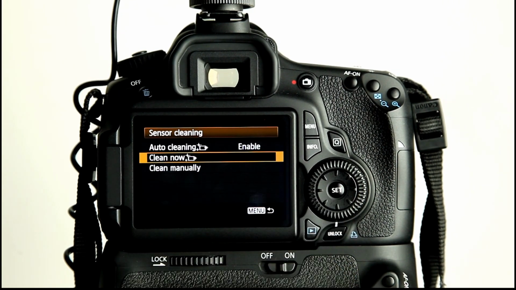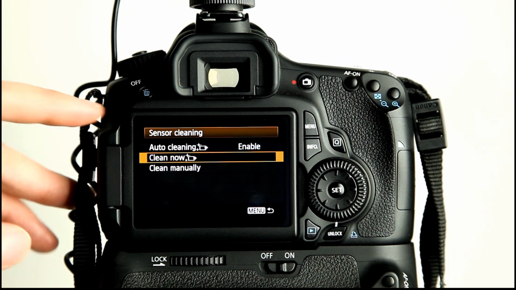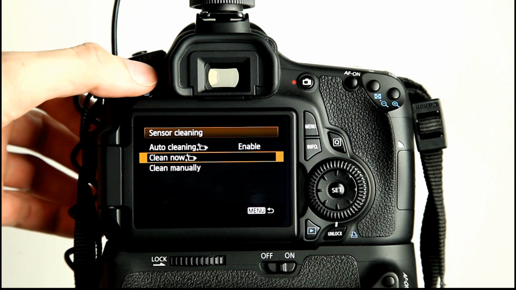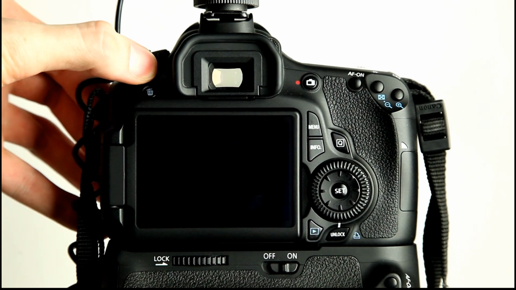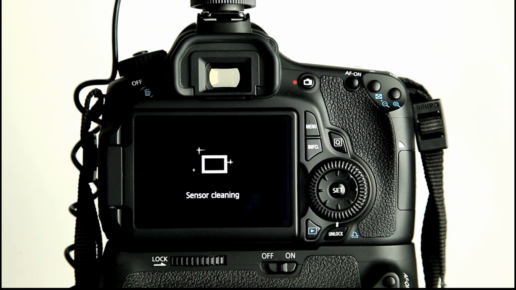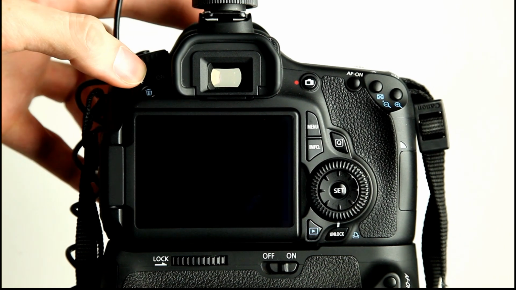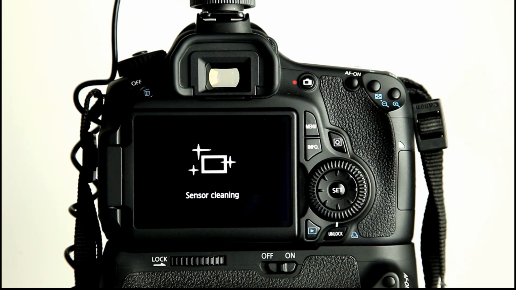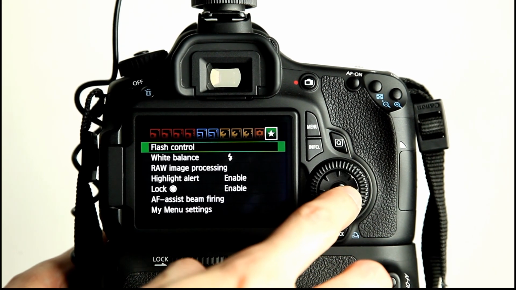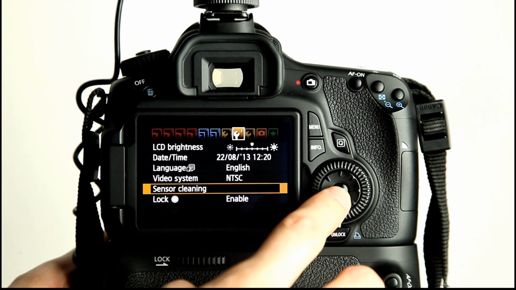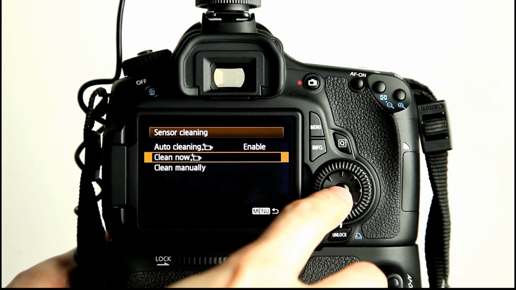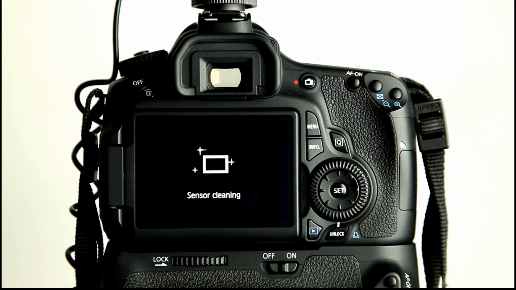Sensor cleaning. Uh-oh, scary. Now what happens with this? Auto enabled, this is what you see when you turn the camera on or off. So we can see there, sensor cleaning and sensor cleaning. There we go. That's what happens whenever you turn the camera on or off. Now, if we go back into that menu, do it the quick way, we can do it by saying clean now. And it does the same thing, basically.